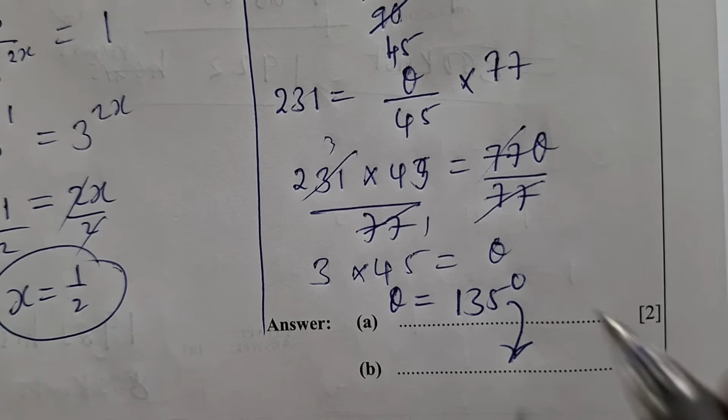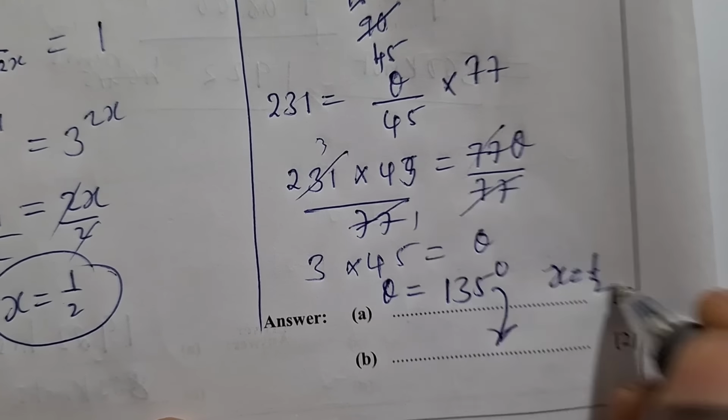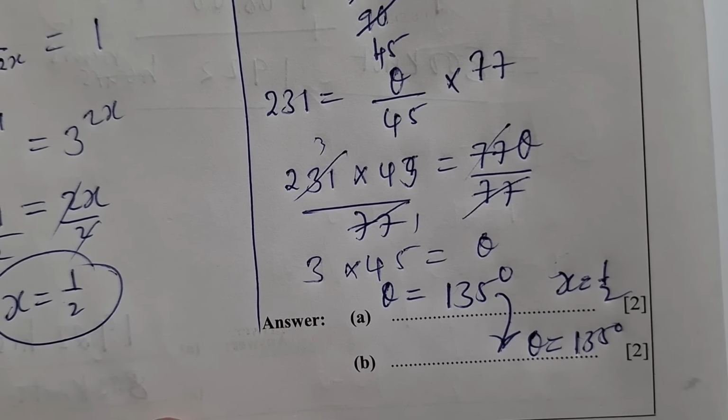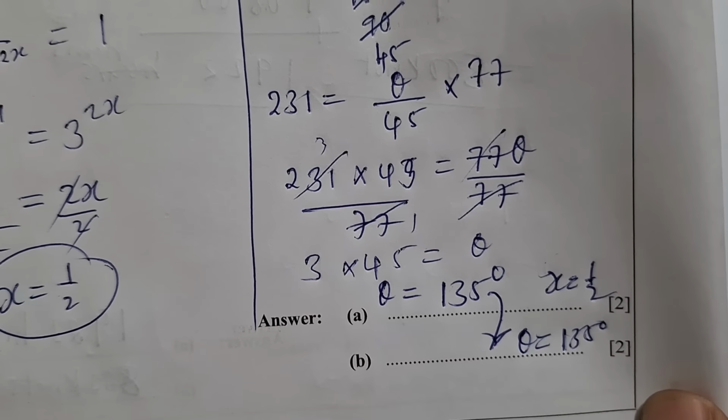Okay. For question A, the value of x is equal to 1 over 2. Here, theta is equal to 135. That's it. Let's go to the next question.